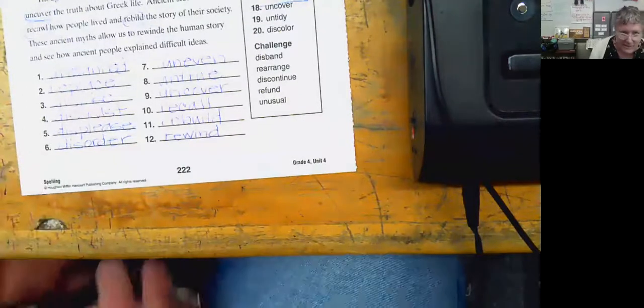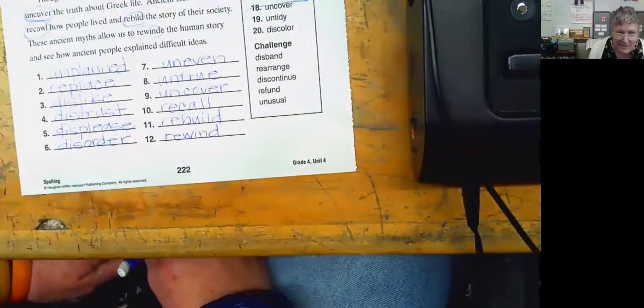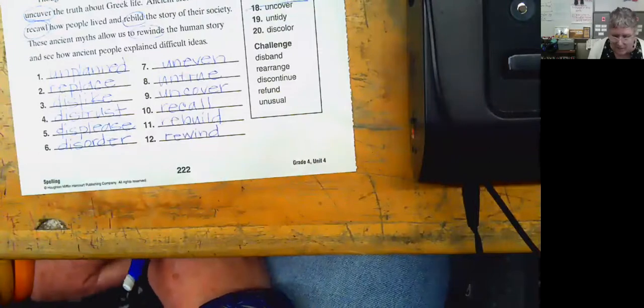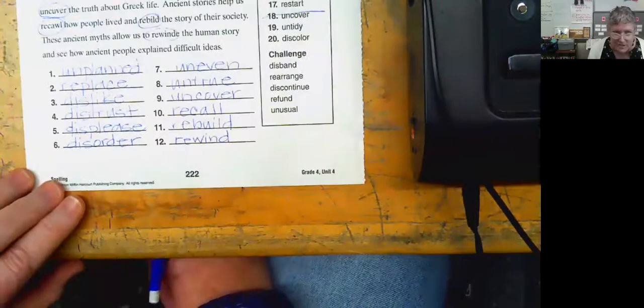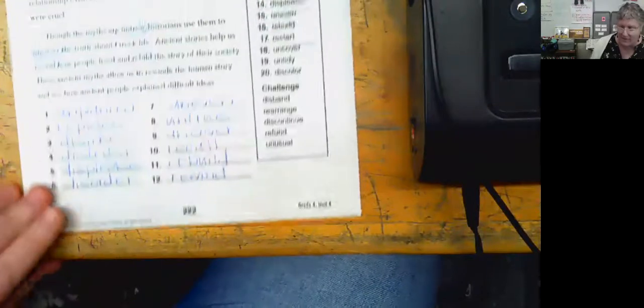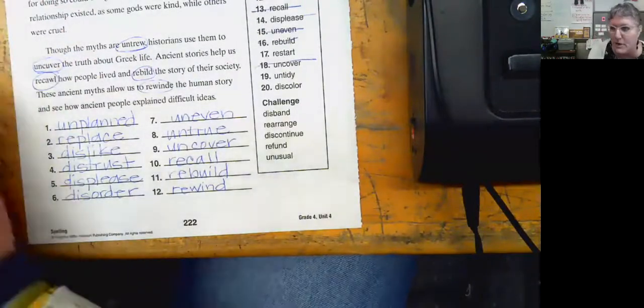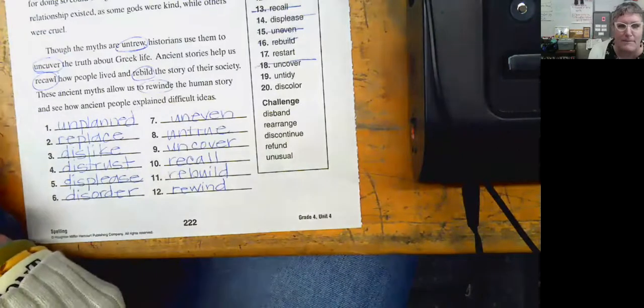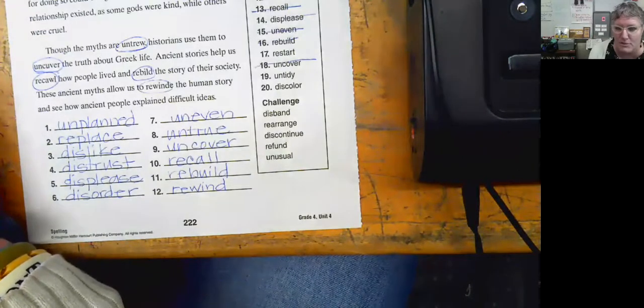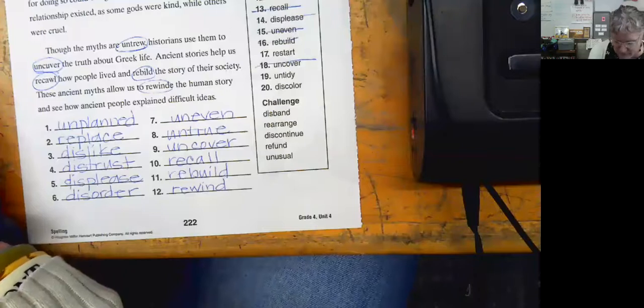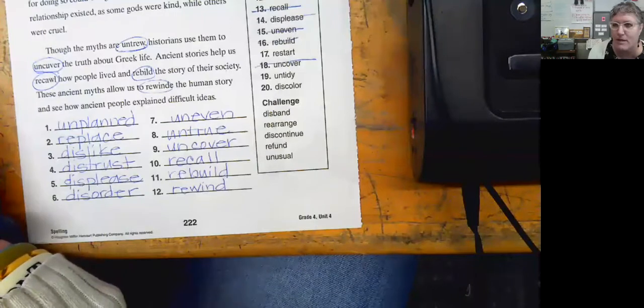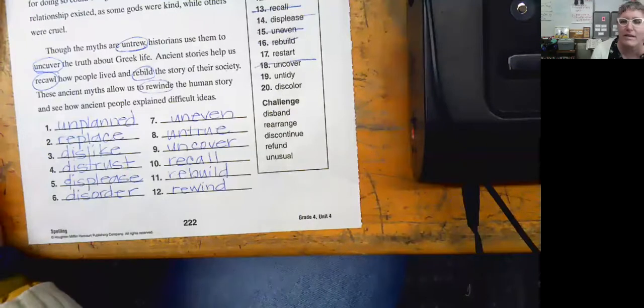Okay. Just a quick check to make sure we got them all in the right spot. Looks good to me. All right, so I hope this helped you to complete proofreading for spelling. And I hope it helped you to take a look at some misspelled prefix words and to realize how to correct them. All right, thanks for joining me.